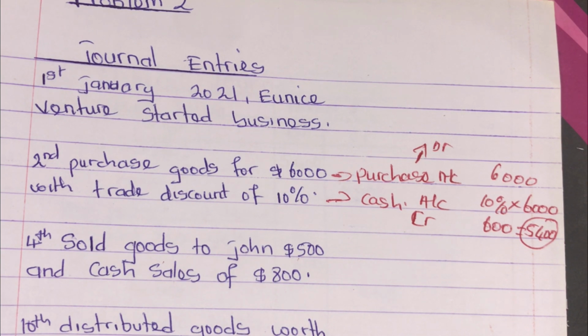So if we sold goods to John, it means that we sold on credit and we also made some cash sales. But the whole thing is that we sold goods for $1,300. So if we sold goods for $1,300, it means that cash is increasing.